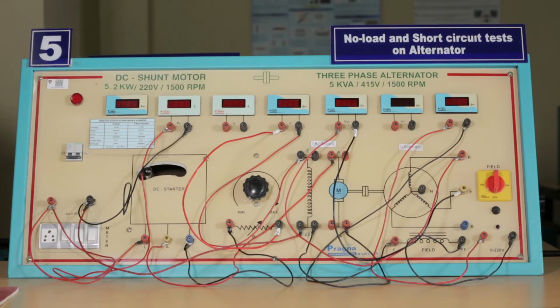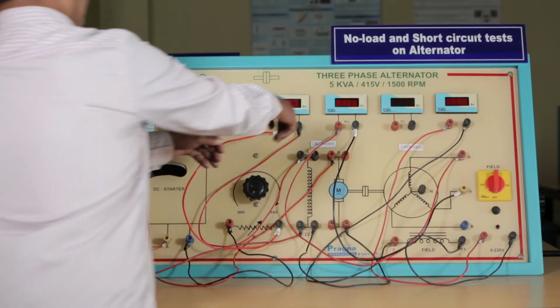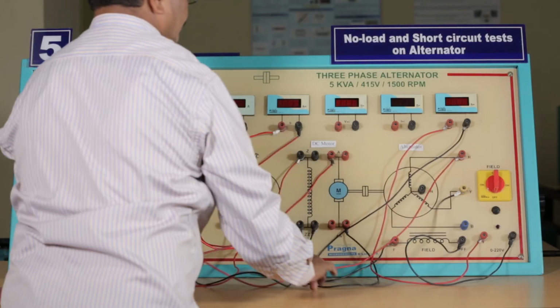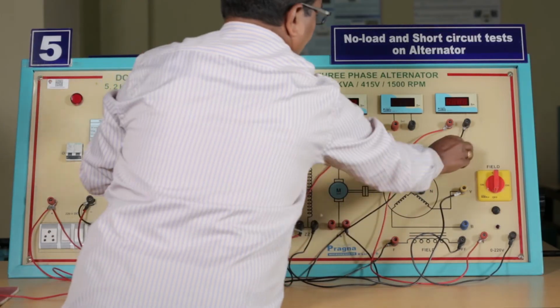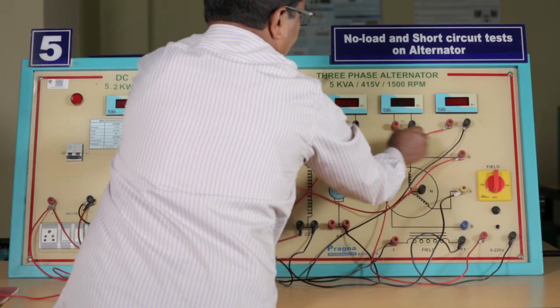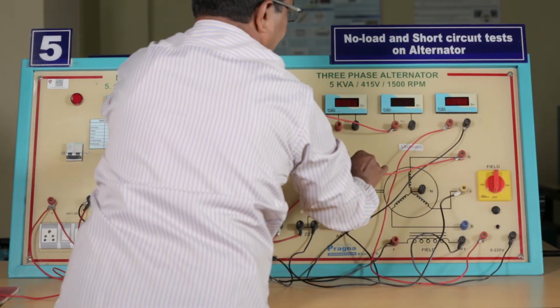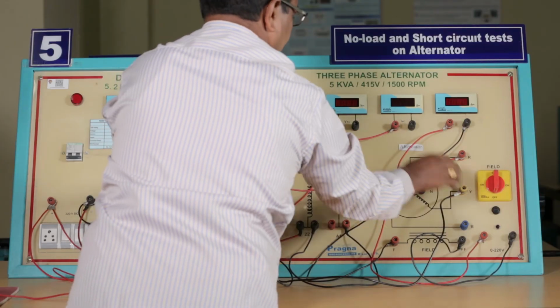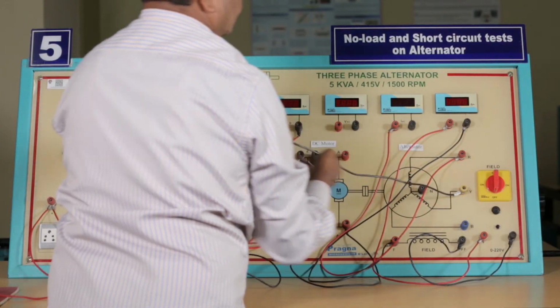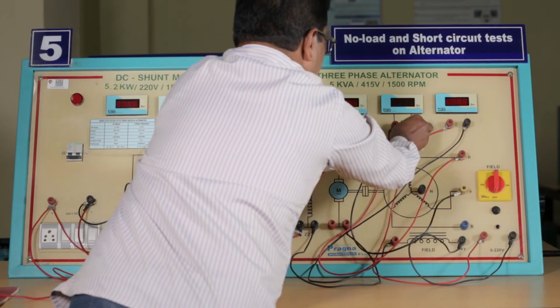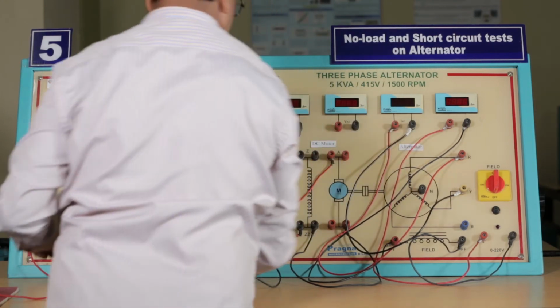Now the next experiment that we are going to do on the alternator is the short circuit test. Compared to the no load test, we will be removing the AC voltmeter and connecting the AC ammeter to the R side. The positive end of the ammeter is connected to R and Y is connected to the negative of the ammeter.